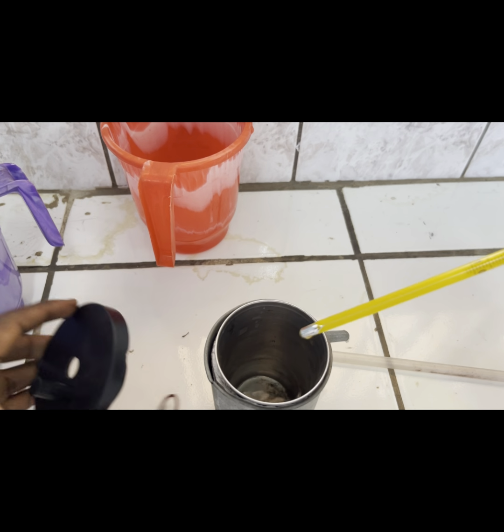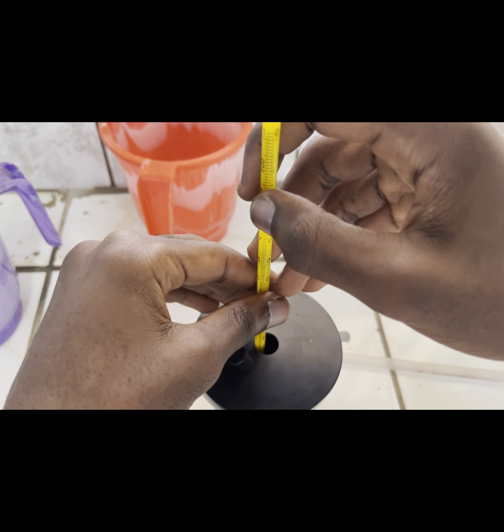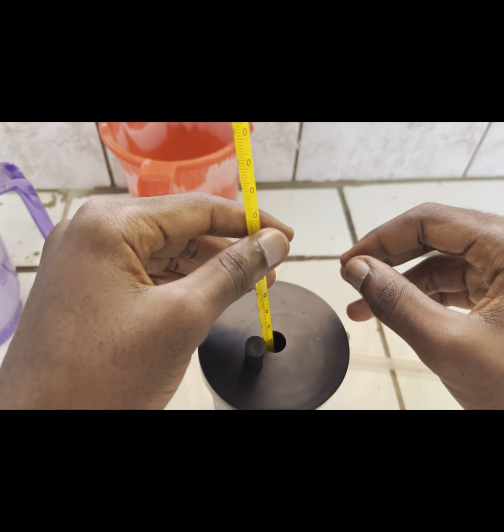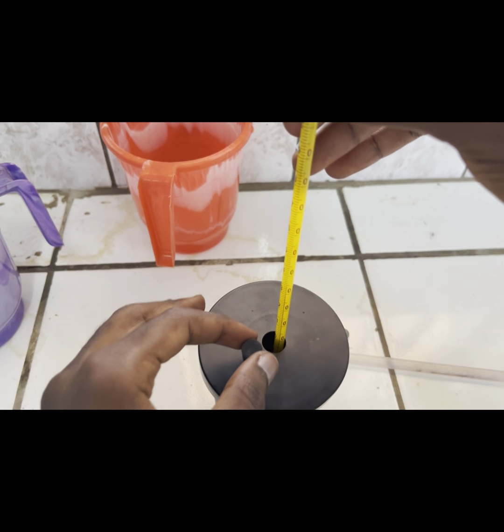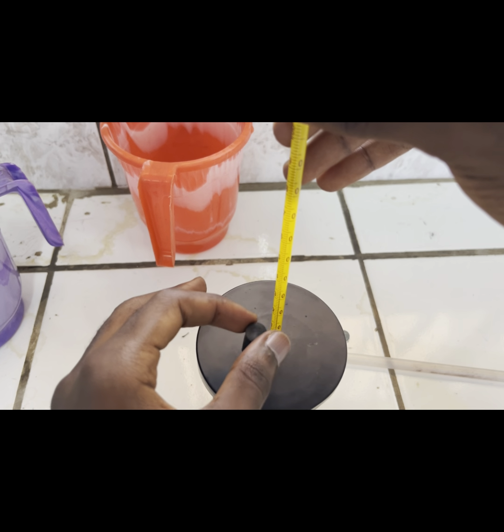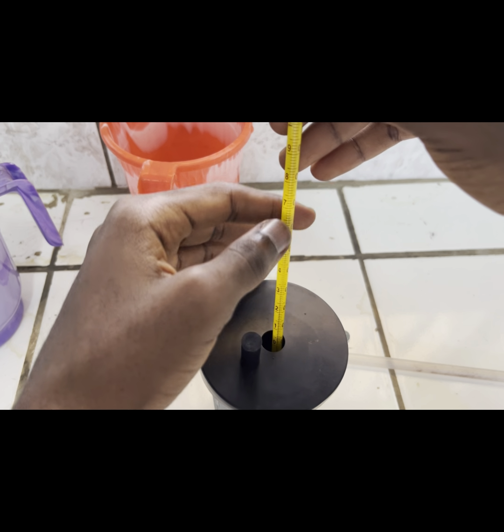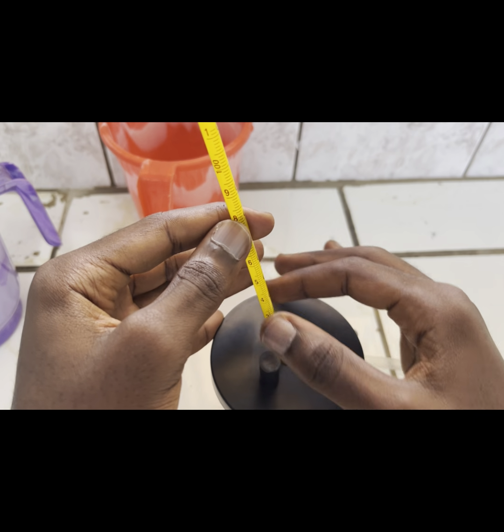Okay, then you close it. You use a stirrer to stir, then you measure the final temperature of the mixture. Okay, you wait a bit.